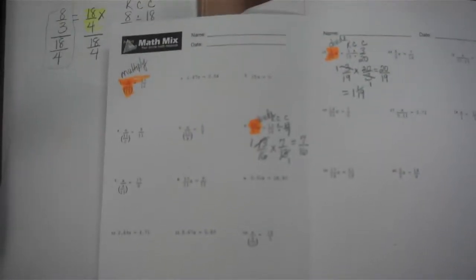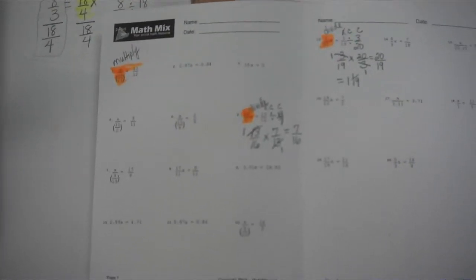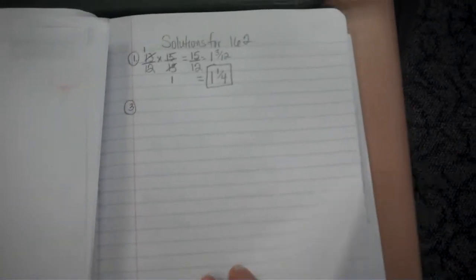162 should be your multiplying and dividing fraction equation math mix paper. All of those were math mix papers, by the way. And on 163 you should have the solutions for 162, showing your work for the work you did on 162.